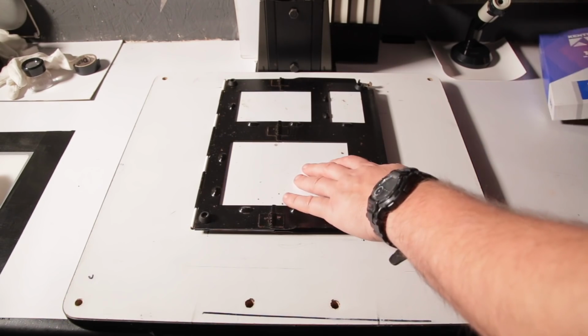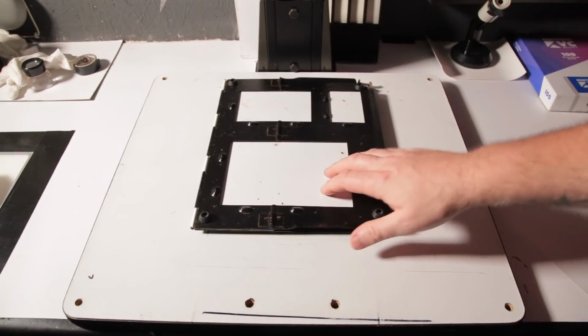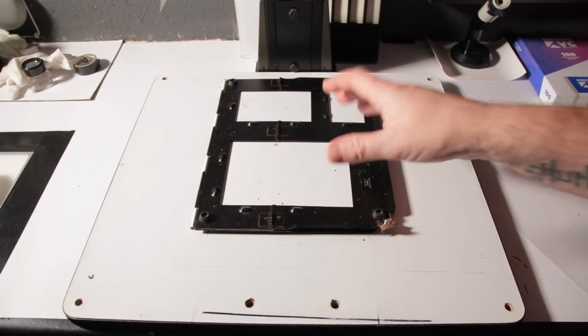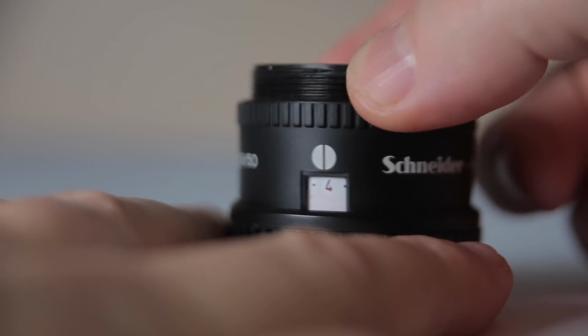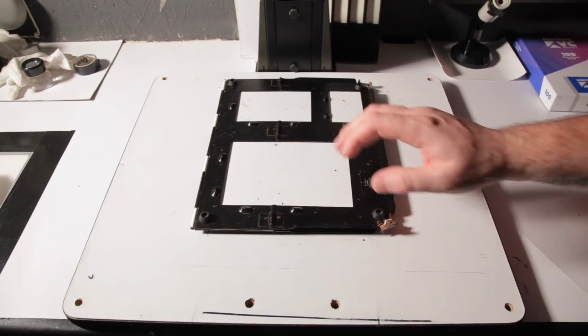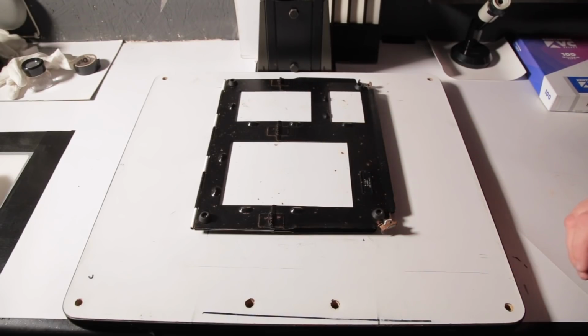The first print I'm going to do is of that building in Liverpool Street in London, and I'm going to project that at f2.8, which is the widest aperture. And then after that I'm going to do an identical print again at f16. So let's get on with that now.